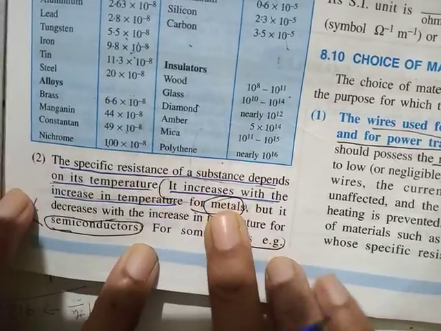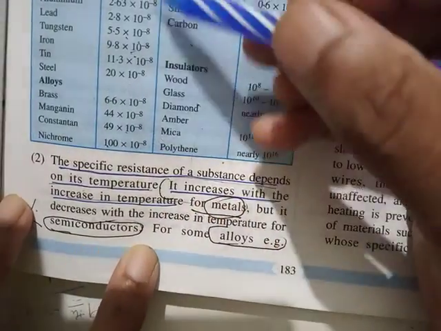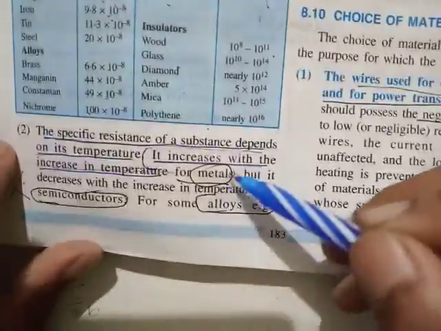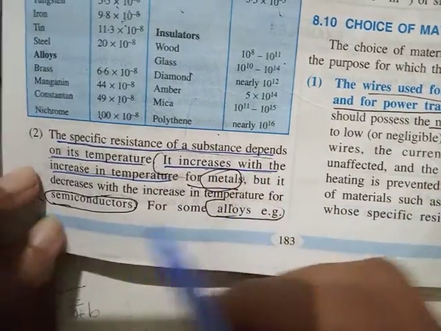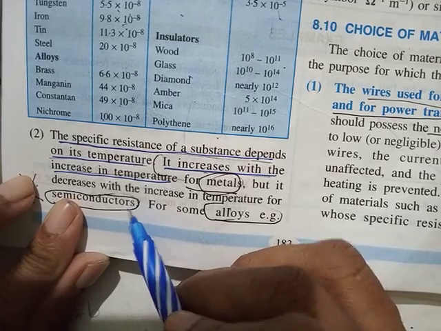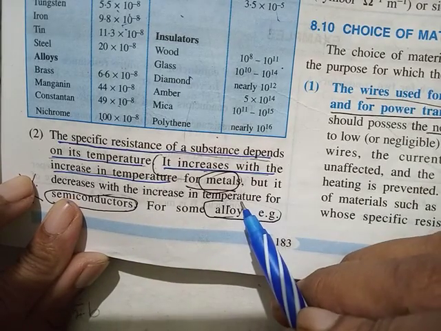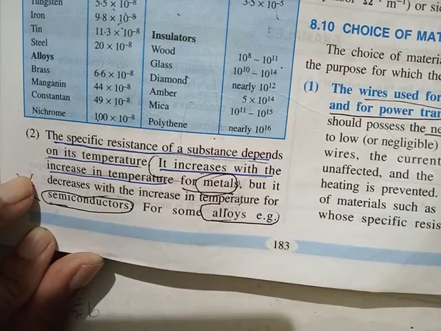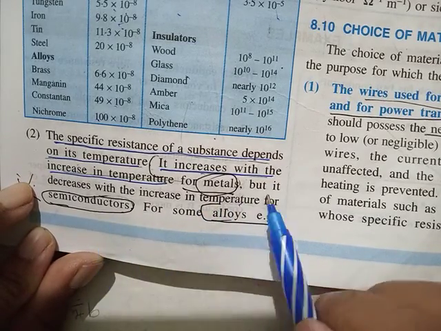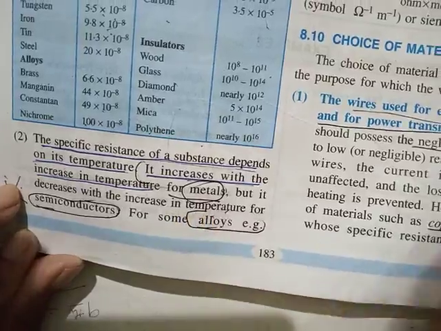Now what about this? This is also a fact that you should remember. In case of metals, with increase in temperature, resistance increases. But in semiconductors, it's the opposite. Resistance decreases with increase in temperature. When you study semiconductors, you will understand. Right now, you just take it as a fact.